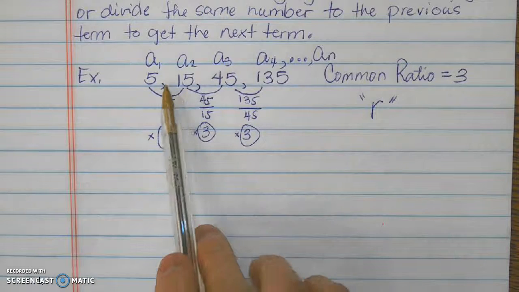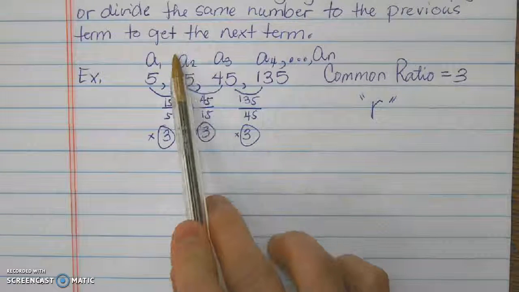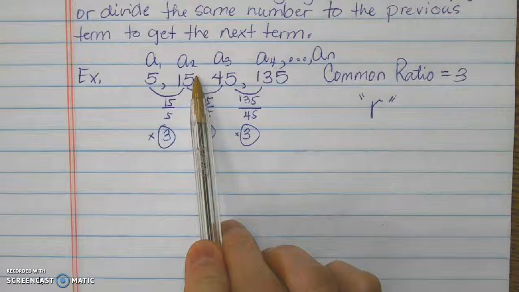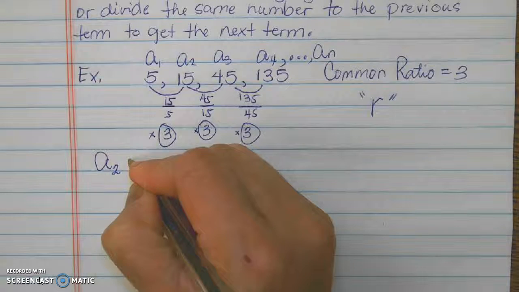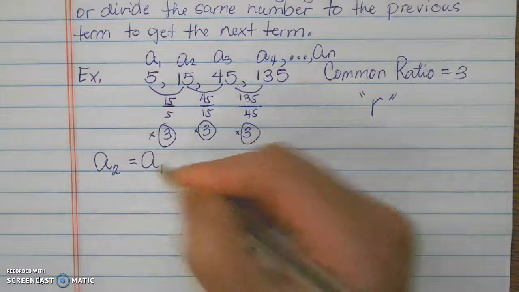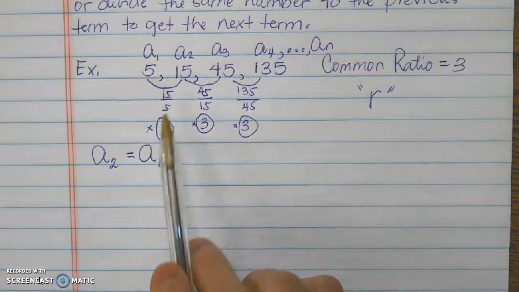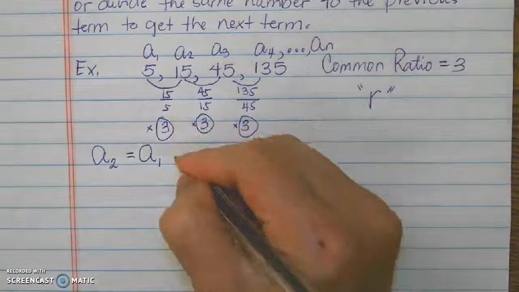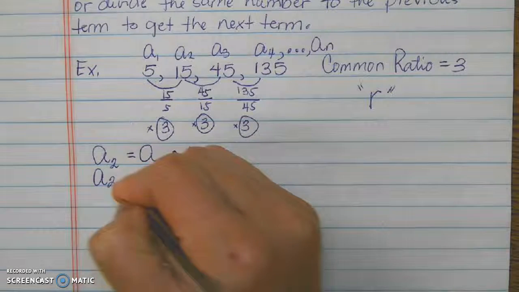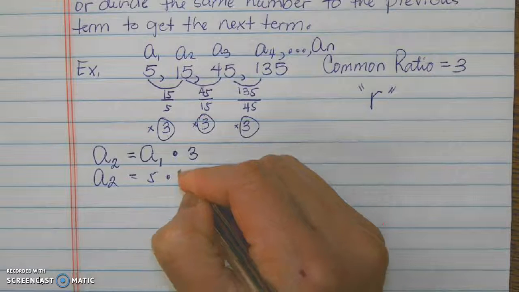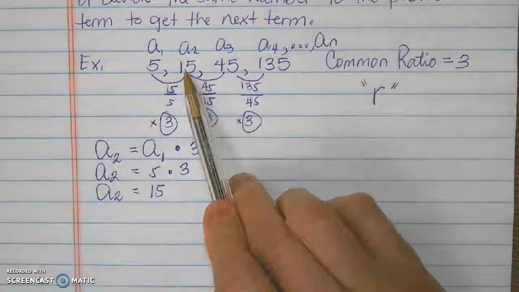Recursion requires that you know your previous number before you can go to the next. So let's pretend once again that we don't know A2 and we're looking for A2, and the one that we know is A1. So if I'm looking for A2 and I have my A1, all I need is to multiply that A1 by R, which is 3. So now my A2 is 5 times 3. My A2 is 15, which makes sense.